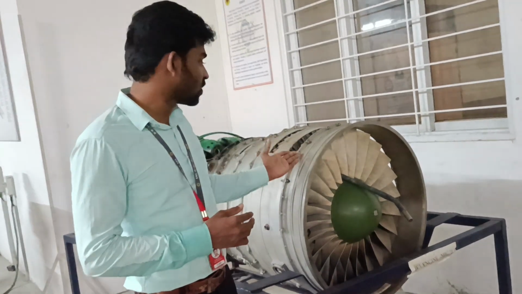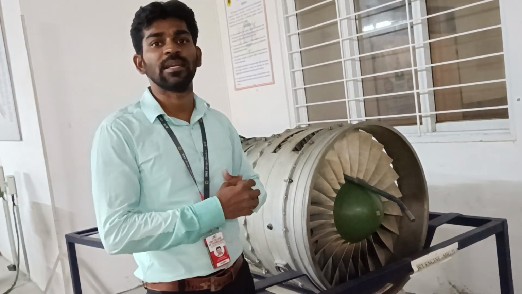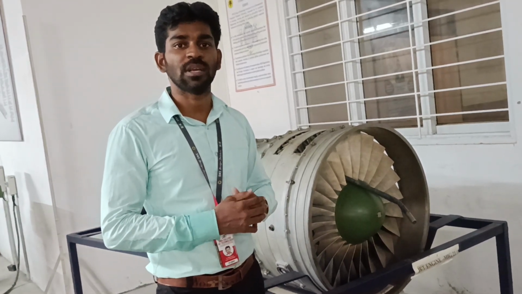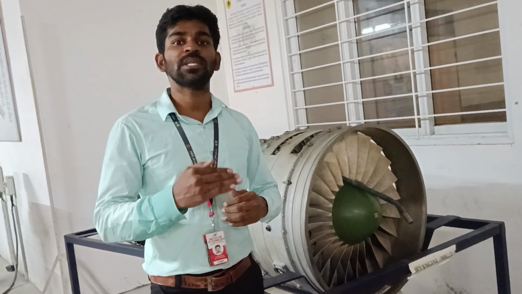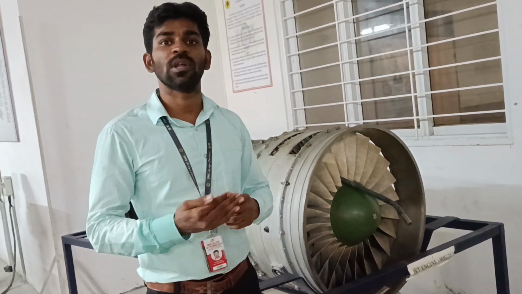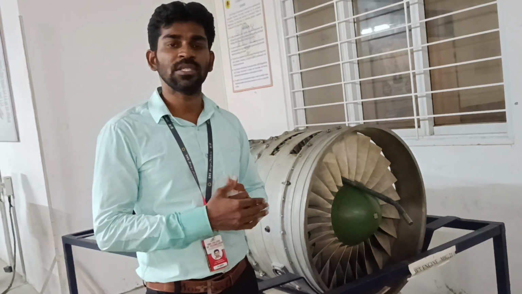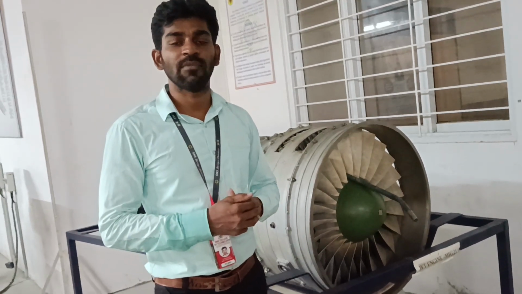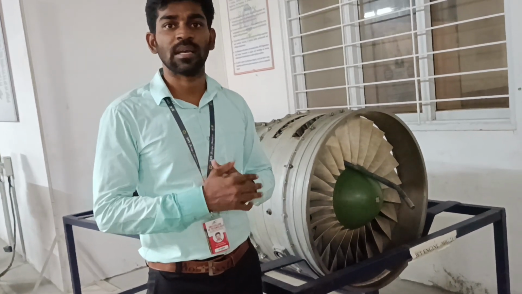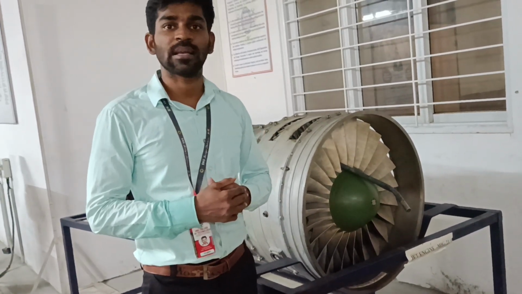The next part after the diffuser is the compressor. The compressor is mainly used to compress the air from a low pressure to a high pressure. There are two types of compressor: the axial flow compressor and the reciprocating air compressor.